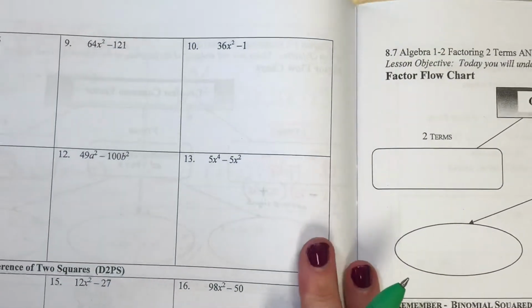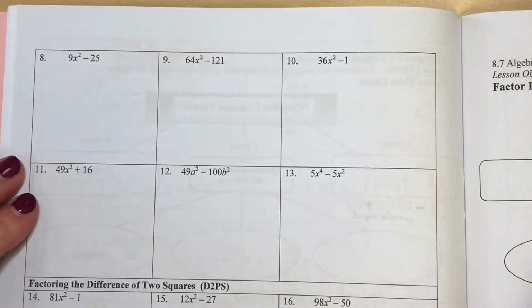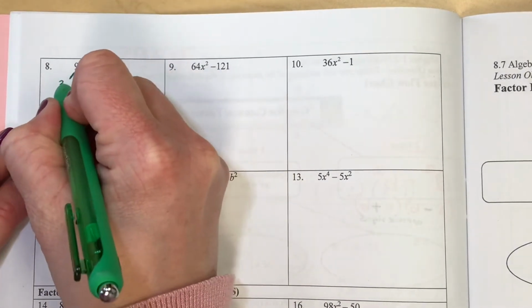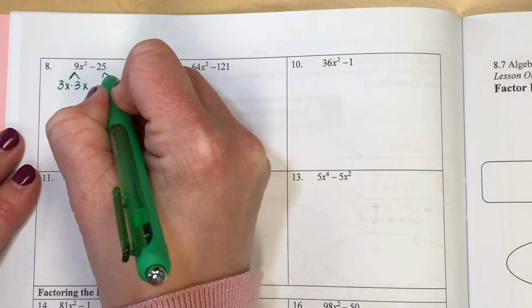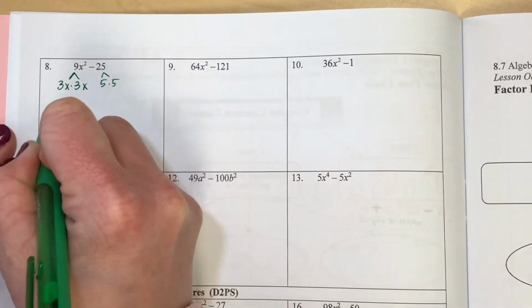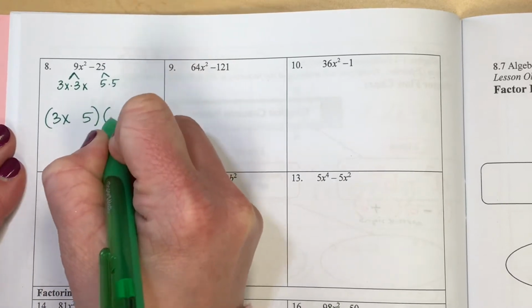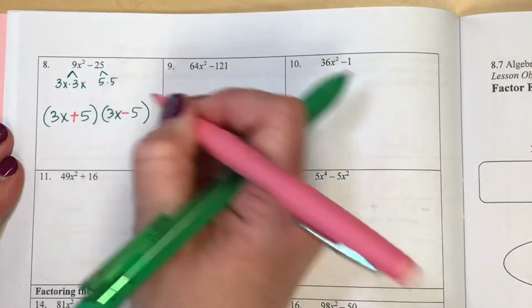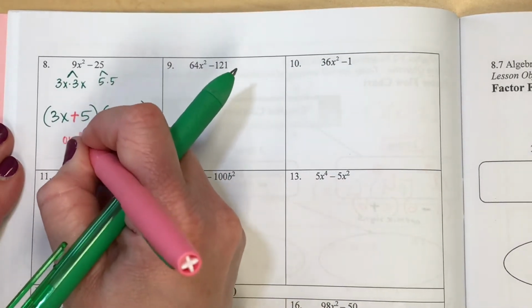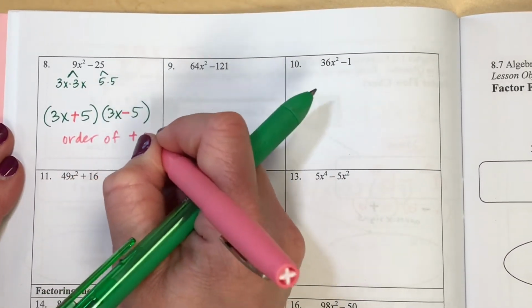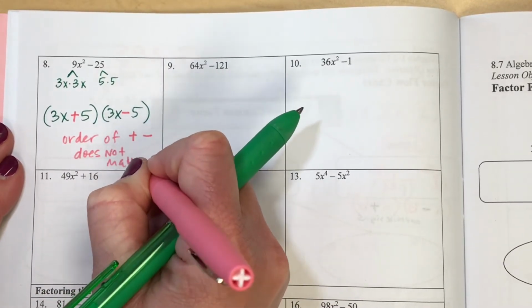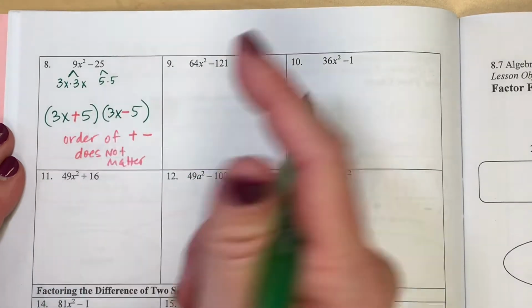So I have about 6 more here for you. And we'll just have slightly more complicated squares. So 9x squared would be a 3x times a 3x. 25 would be a 5 times 5. So each factor gets one of those square roots. One gets a plus sign, one gets a minus sign. And again, the order of which you do your plus and minus sign does not matter. So you could have done minus and then plus.